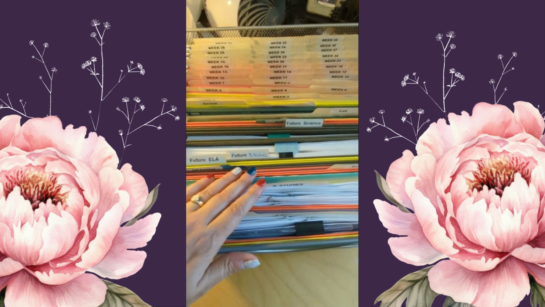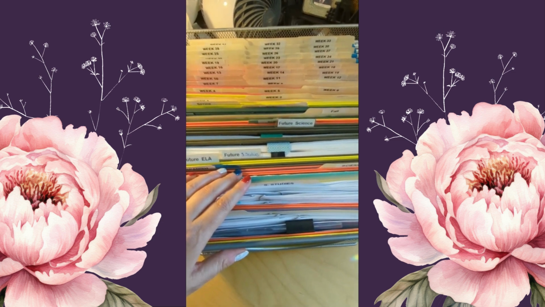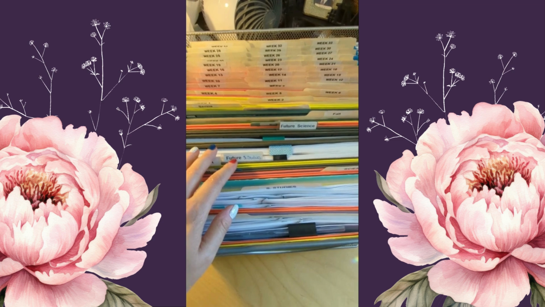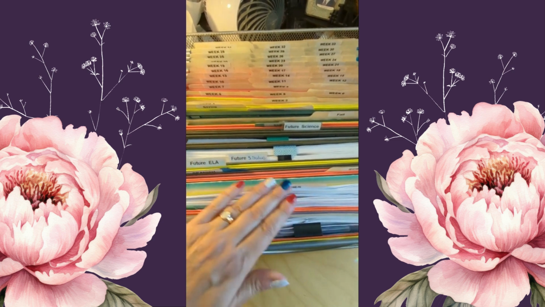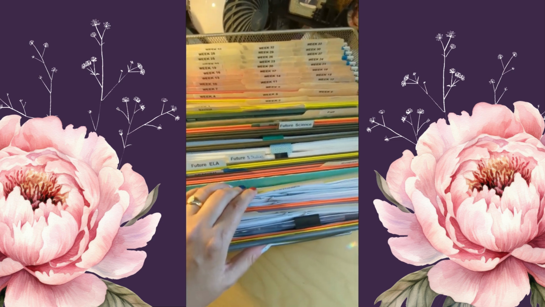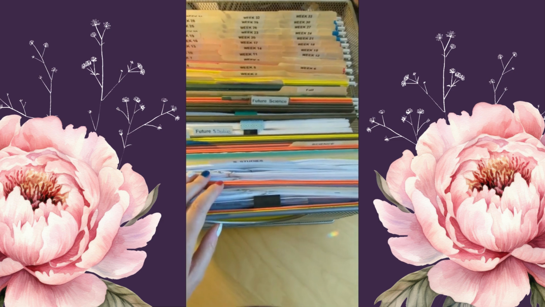Because of that, I've held on to them, knowing that there's still pieces of the curriculum that could be used throughout her whole education. And so that's what a lot of this stuff is.